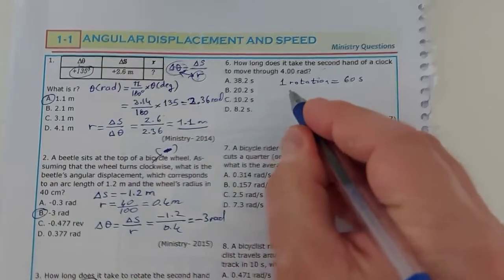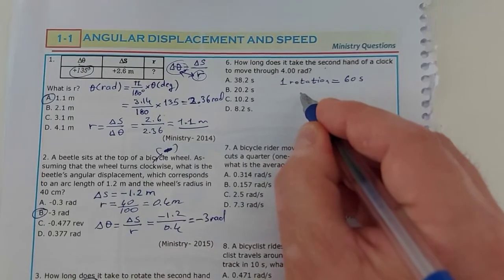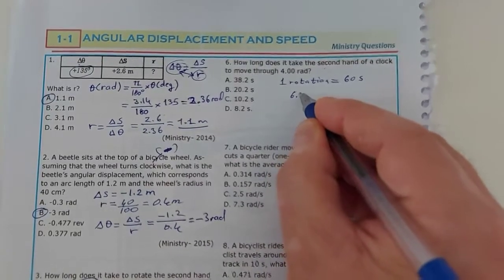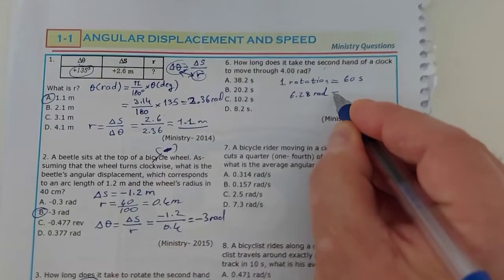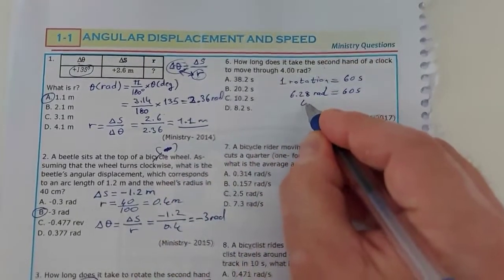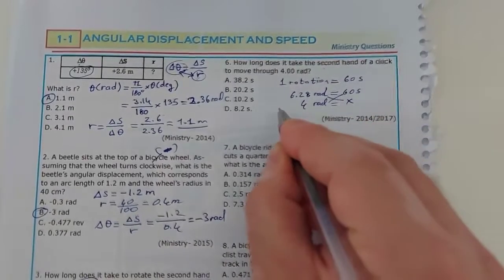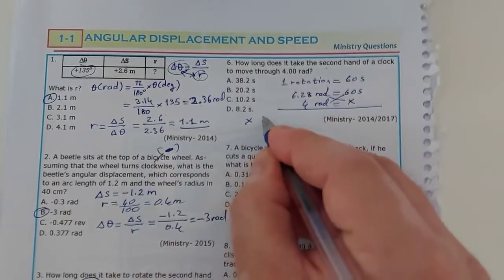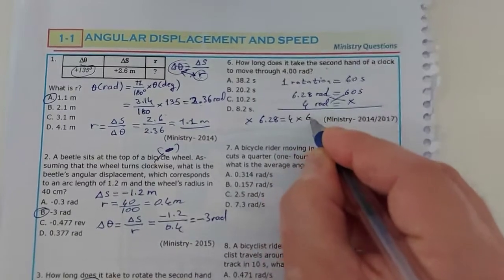One rotation is how much in radian? Of course, we know that it is 2 pi radian, 6.28 radian. So 6.28 radian of rotation takes 60 seconds for the second hand. So 4 radian takes how many seconds? Cross product again. So x multiplied by 6.28 is equal to 4 multiplied by 60.